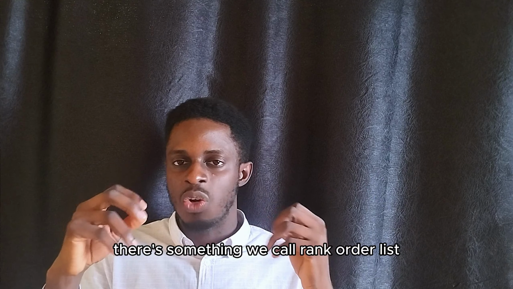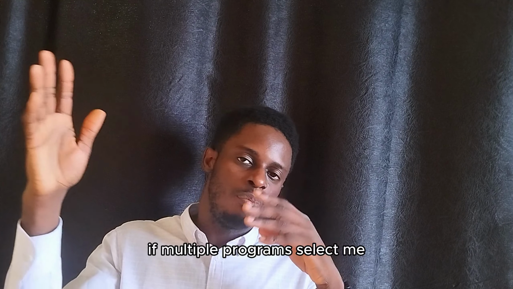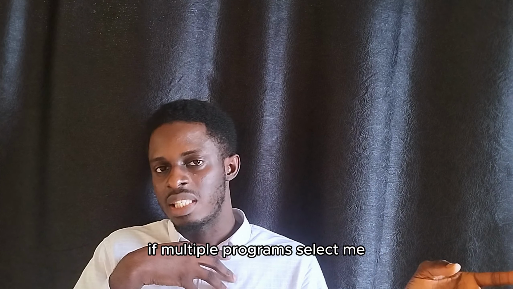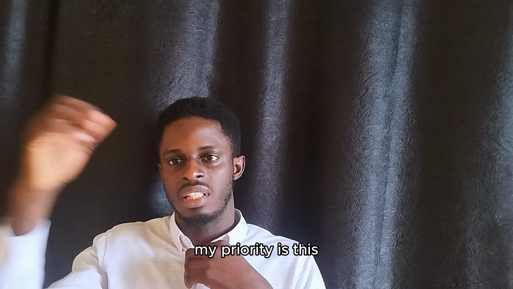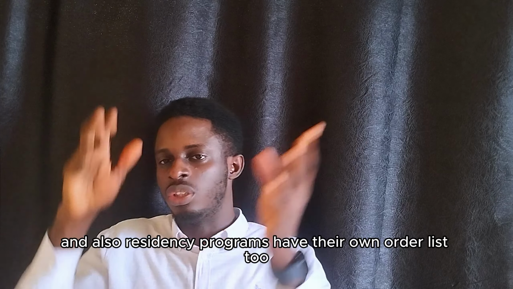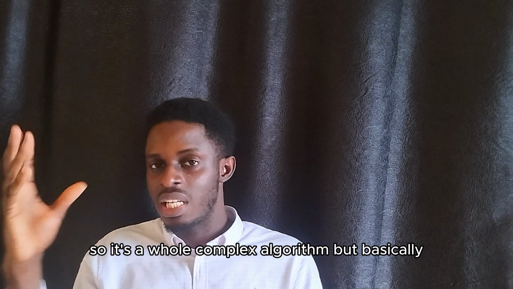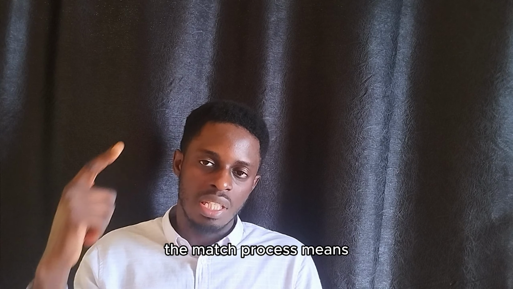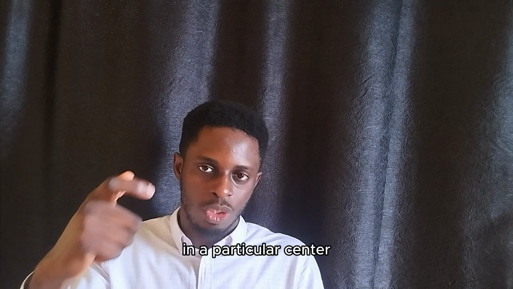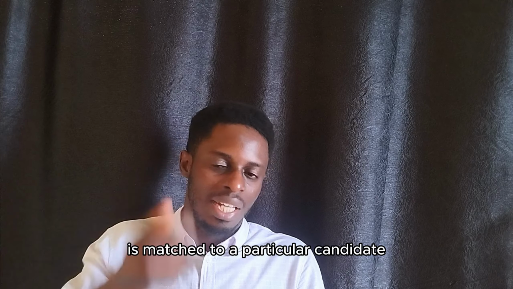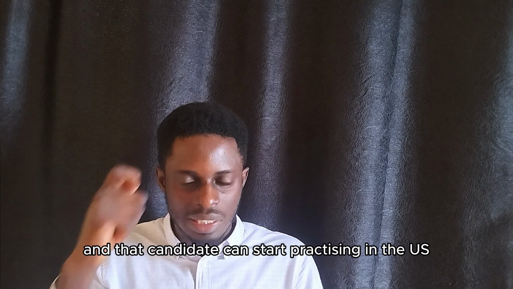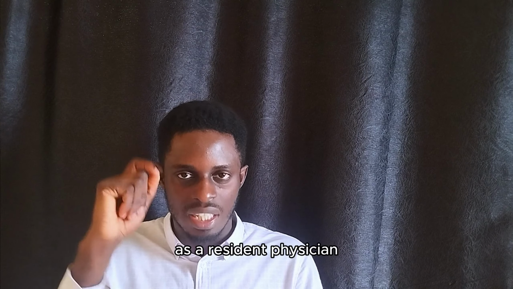The process is more complicated than that, because multiple centers may choose one person. There's something we call the rank order list, where you say, okay, if multiple programs select me, my priority is this. And also, residency programs have their own rank order list of candidates they want in the preferred order. So it's a whole complex algorithm. But basically, the match process means a residency slot in a particular center is matched to a particular candidate, and that candidate can start practicing medicine in the US as a resident physician.